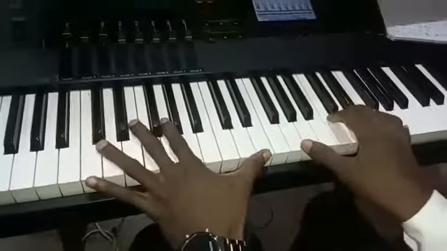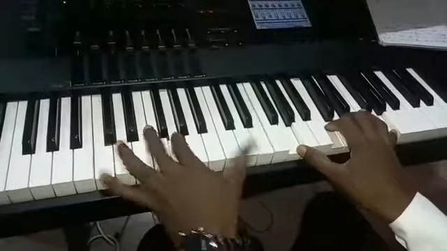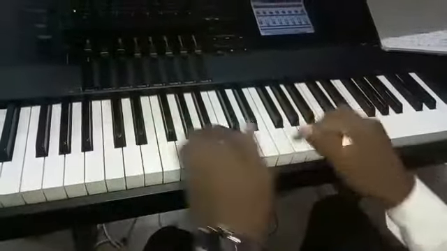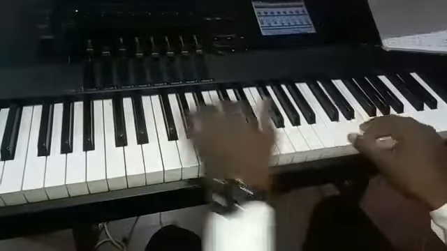All right, so let's do it on the key of C, for those that can't play on F sharp, don't learn it.